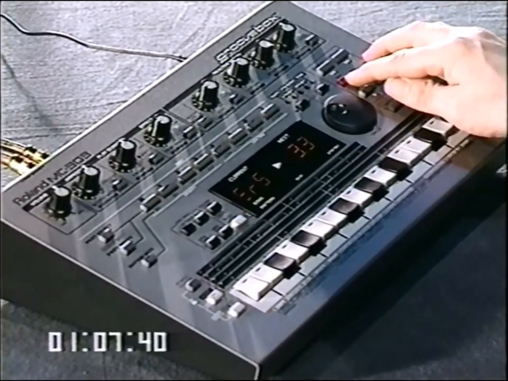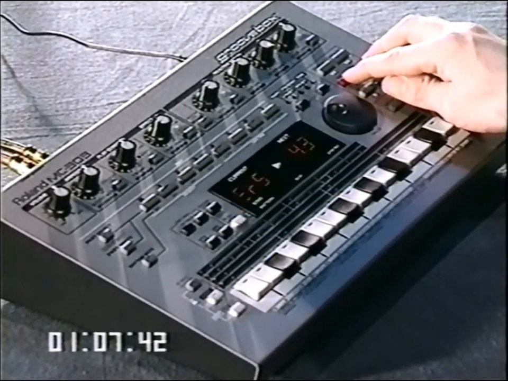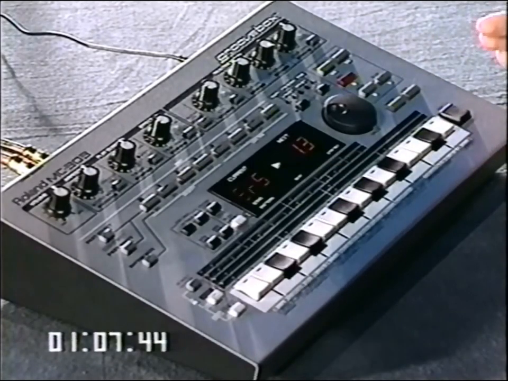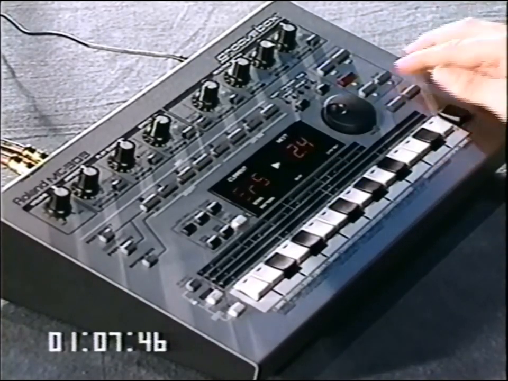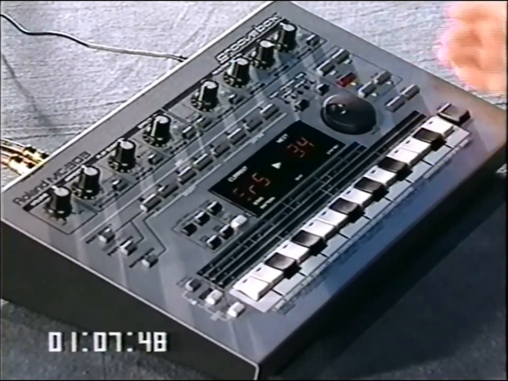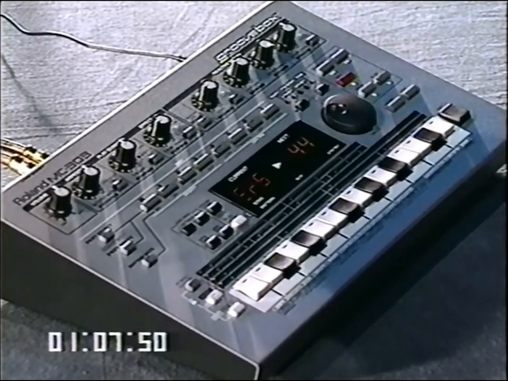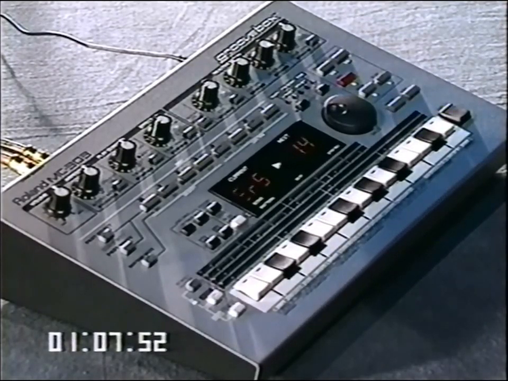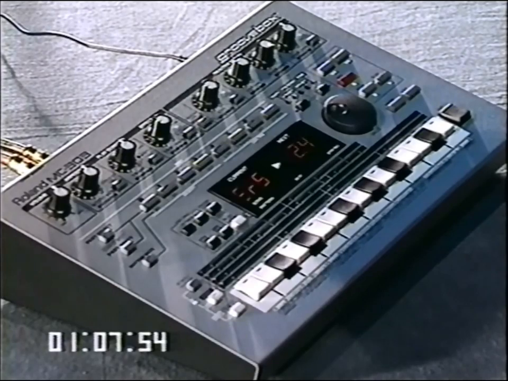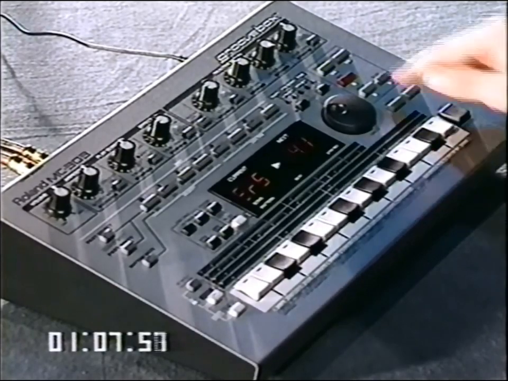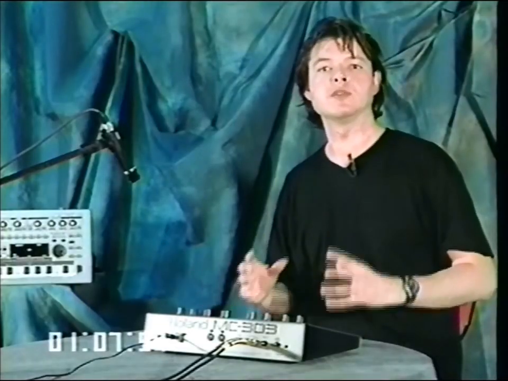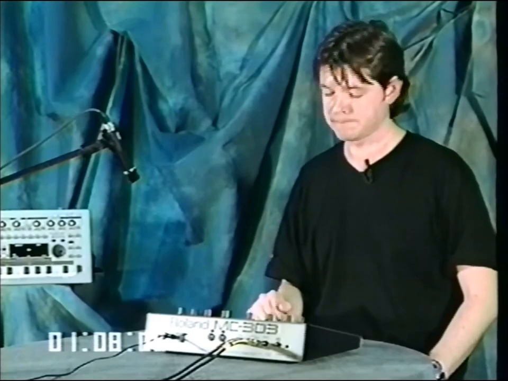If I now hold down the record button, I can erase the bass notes that appear whilst I'm holding down the button. So it's a bit like spot erasing on a piece of tape. It's just like dropping into record. Okay, so now I can go back and redo the bass part.